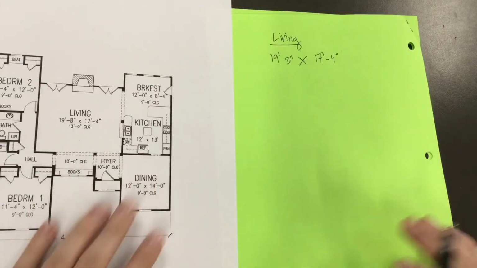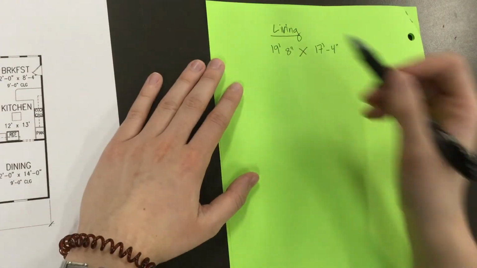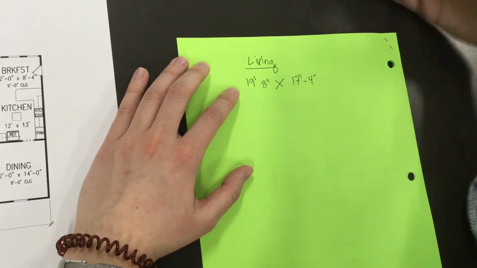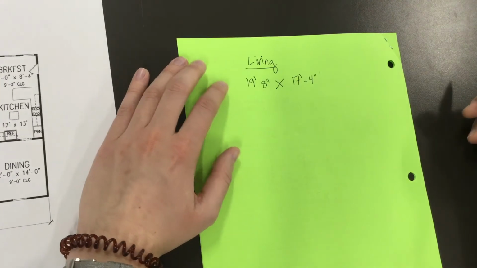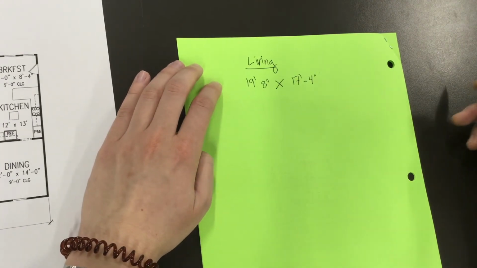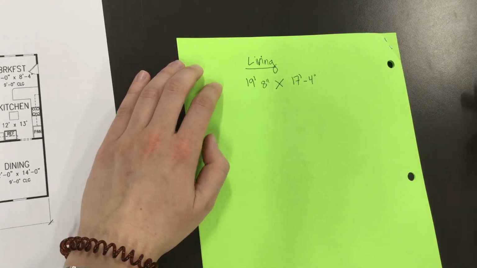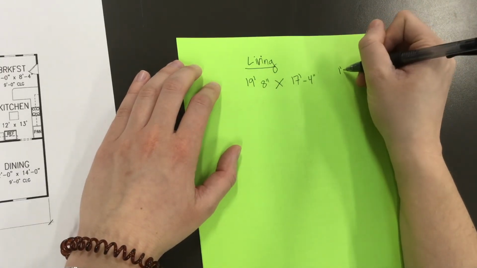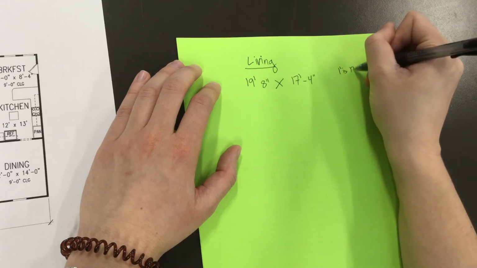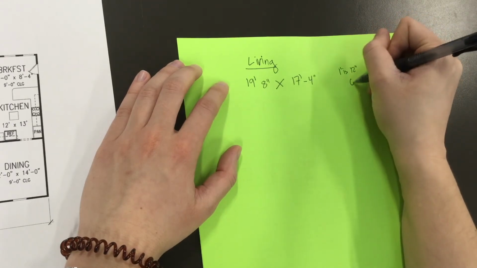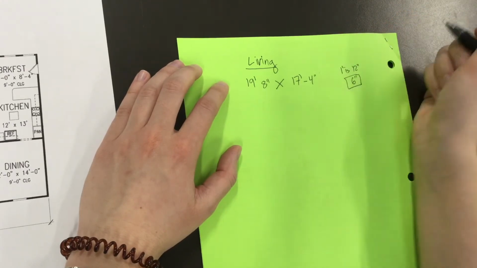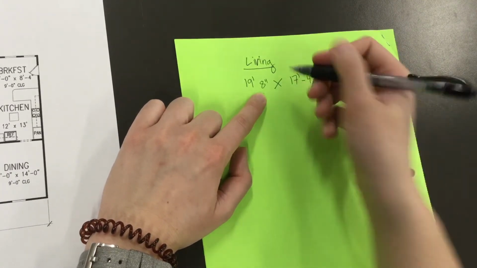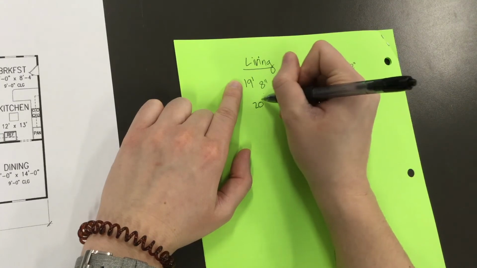Here's how I want you to round inches. We're going to go to the nearest half foot, rounding up if there's more. Basically, we're just rounding up to the nearest half foot. So, by the way, 1 foot is 12 inches. So half of 12 is 6 inches. 6 inches is the number we're looking for here. 8 is greater than 6 inches. So I'm going to round up and say we're just going to do this room 20 feet.